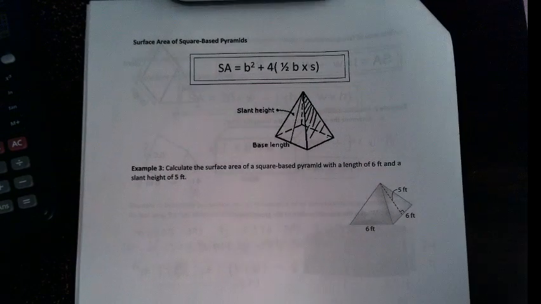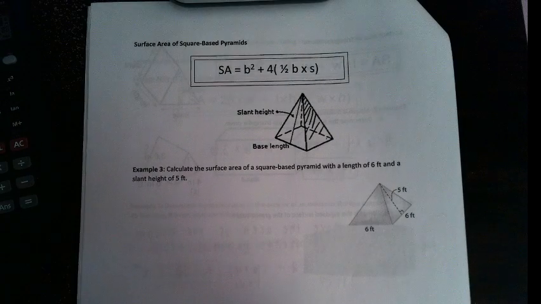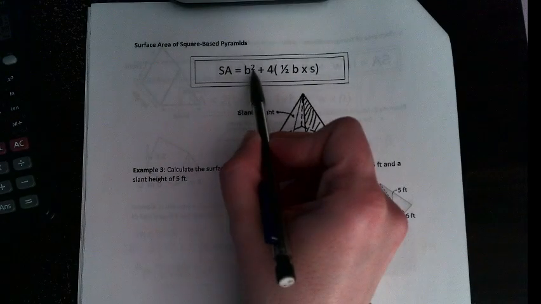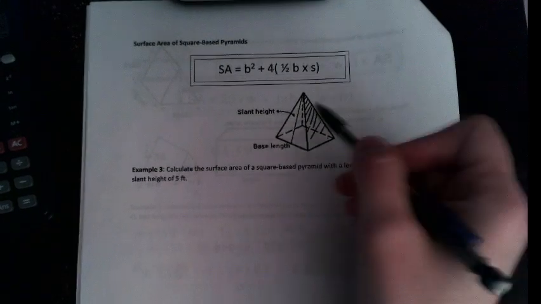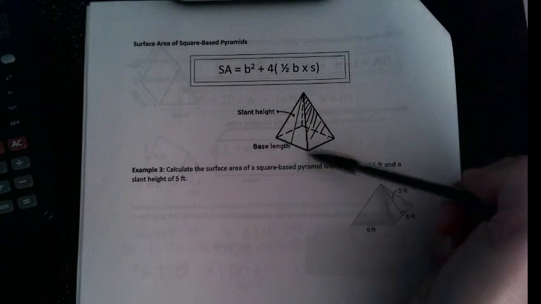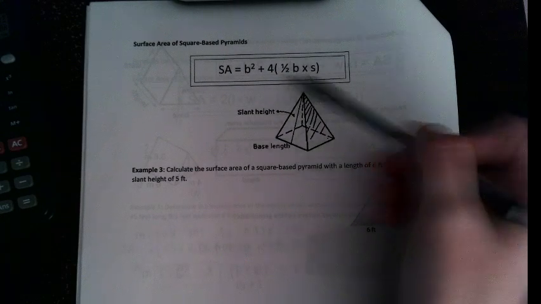On the next page, we're going to talk about pyramids. Remember, a pyramid, and this is a square-based pyramid, we can do the base squared and then add the 4 triangles. So the triangles are base times height divided by 2. This formula just sort of writes it in a different way.